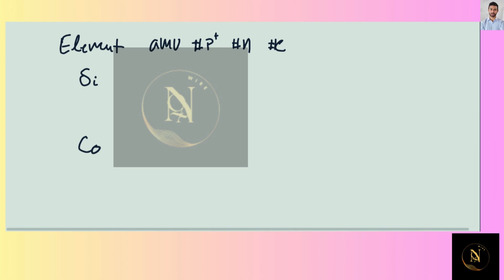So silicon, 14. There's just like a bunch of numbers. And cobalt.